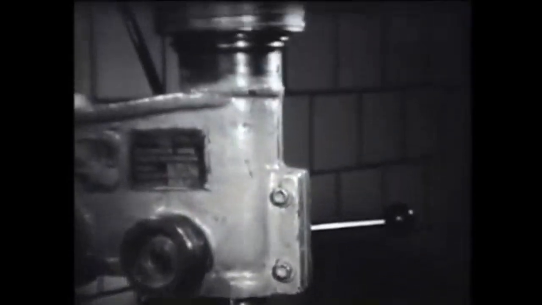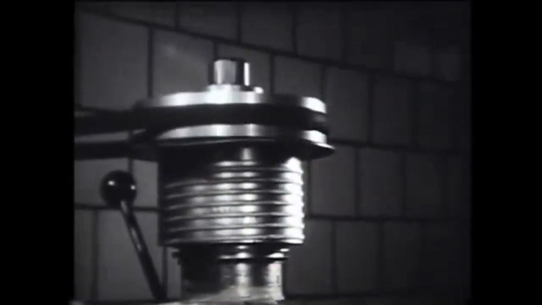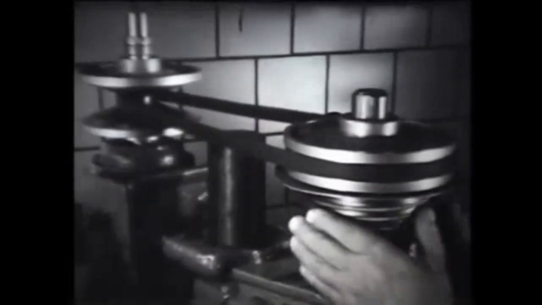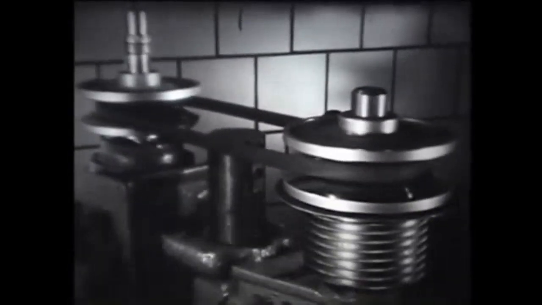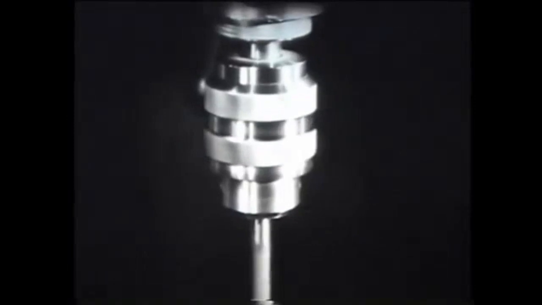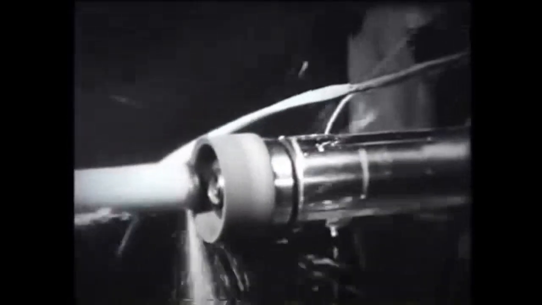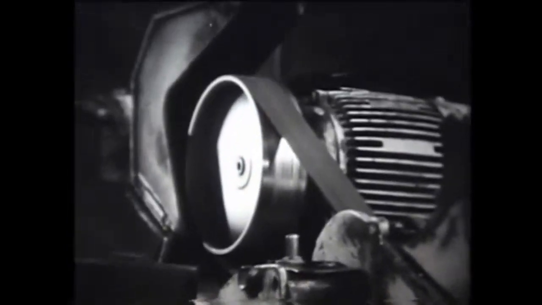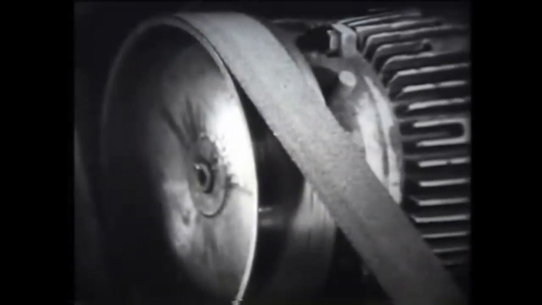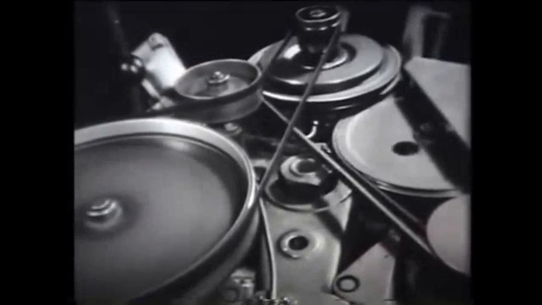Belt drives are also used in variators. In our example, the sizes of the pulleys change. Drive belts made of new synthetic materials are increasingly being used. They are durable and can operate at high speeds.